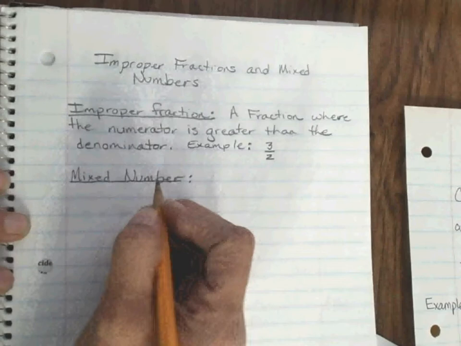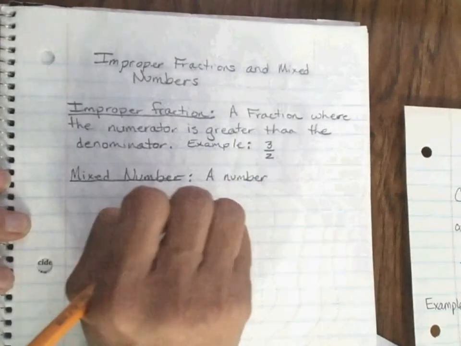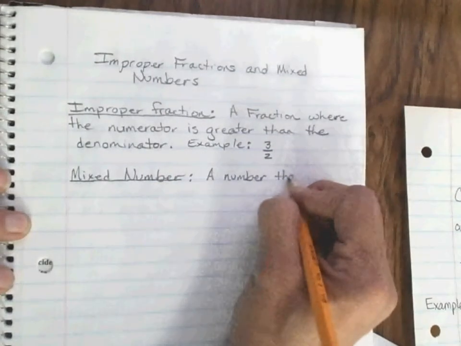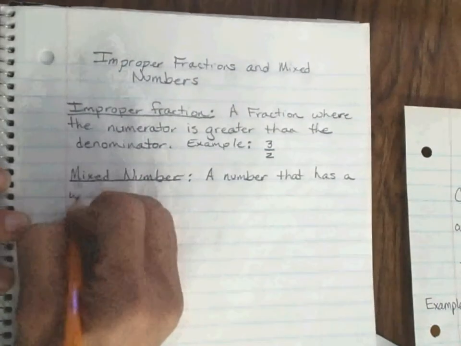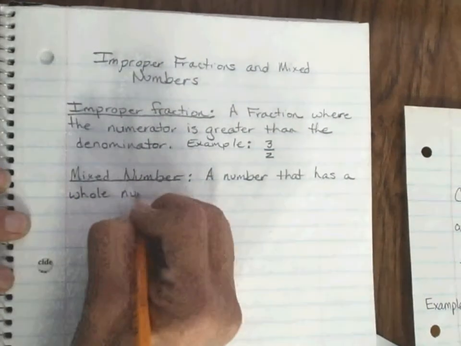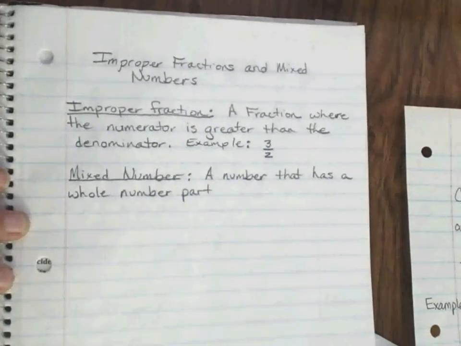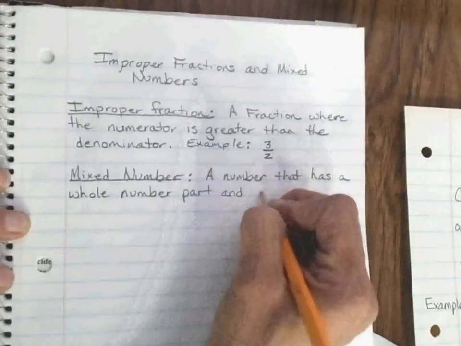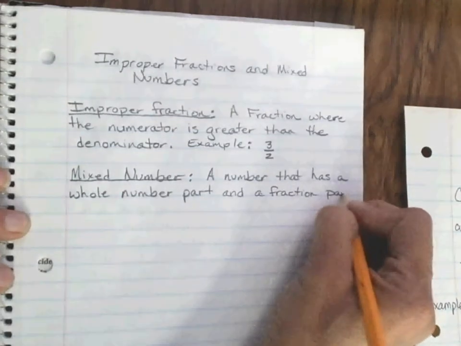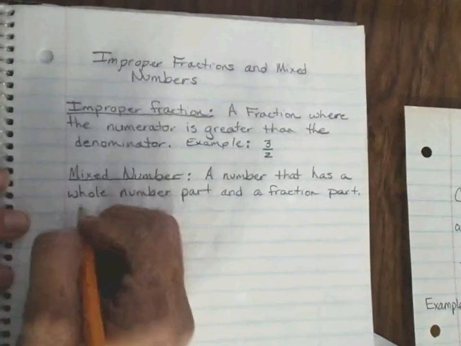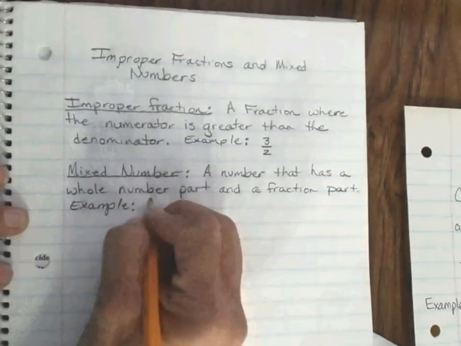Okay, a mixed number is a number that has a whole number part and a fraction part. An example here would be 1 and 1/2.